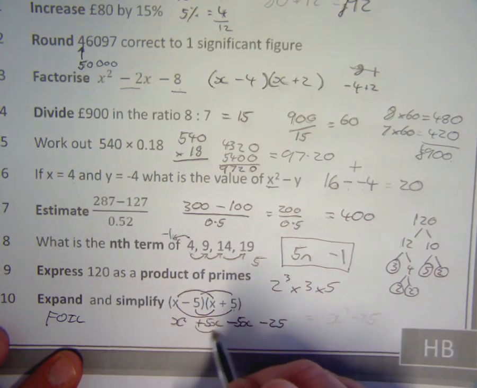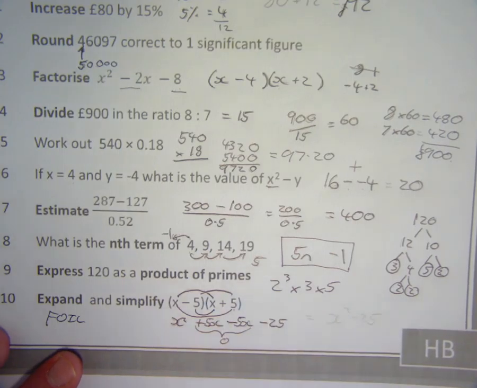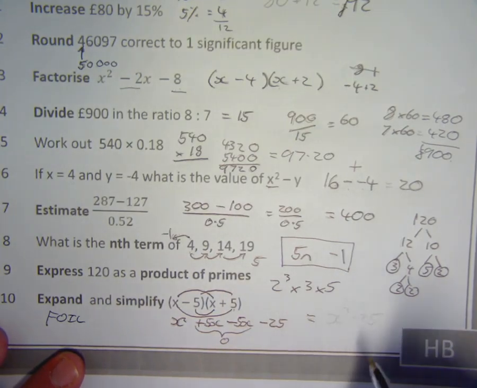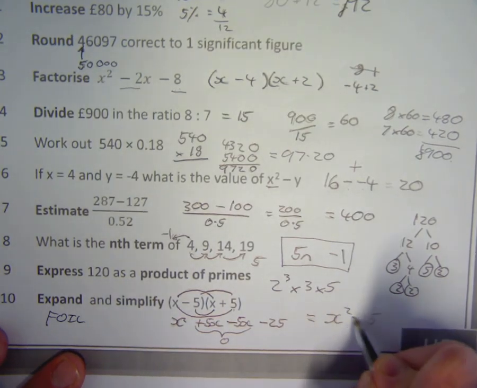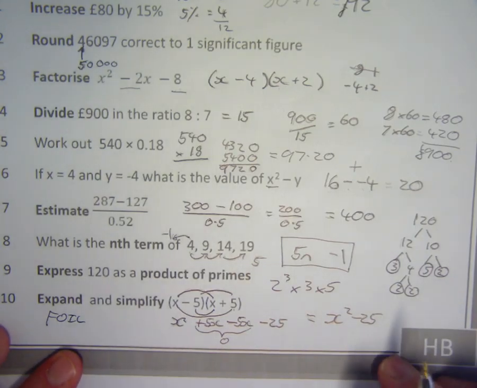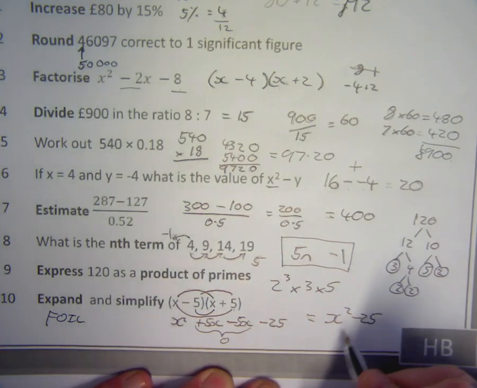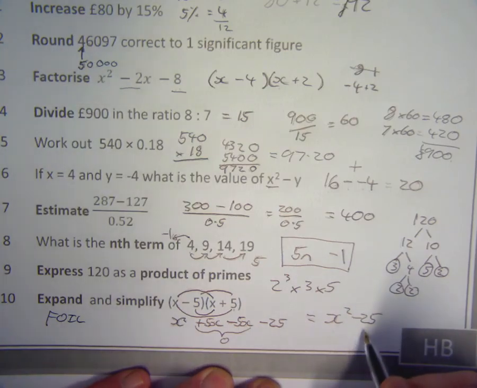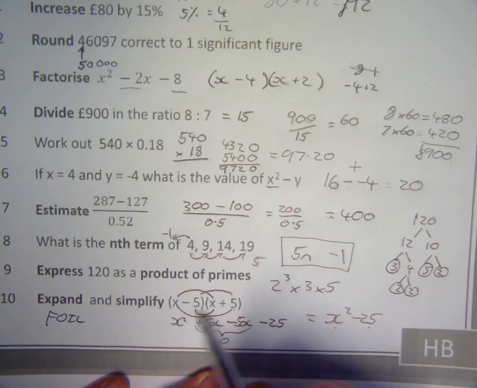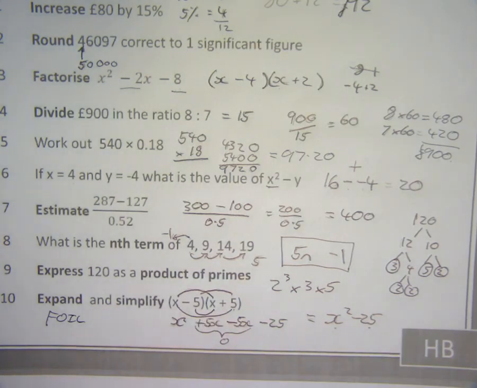Now I can tidy this up because these two make 0. So I'm actually left with x squared minus 25, which is a very common and very useful factorization. It's called the difference of two squares, and that's a square number and that's a square number. You'll always have two brackets, one's minus, one's plus. Good luck.